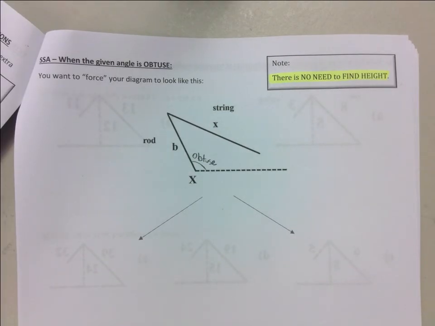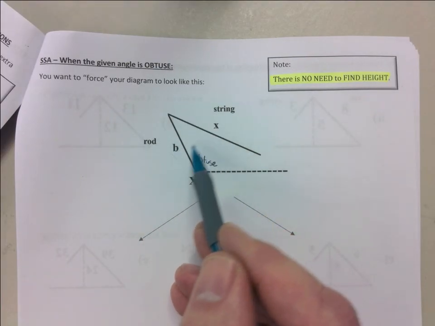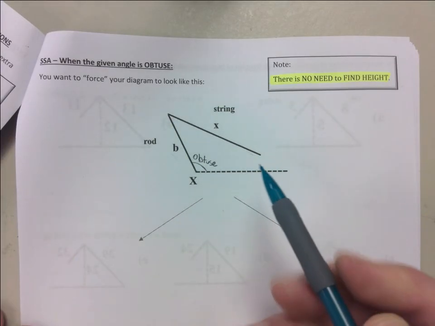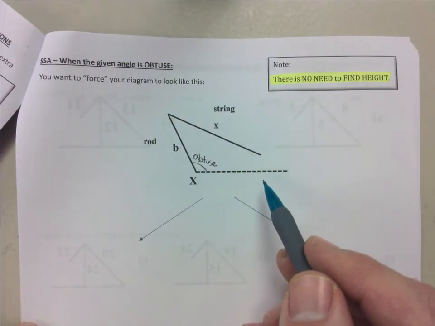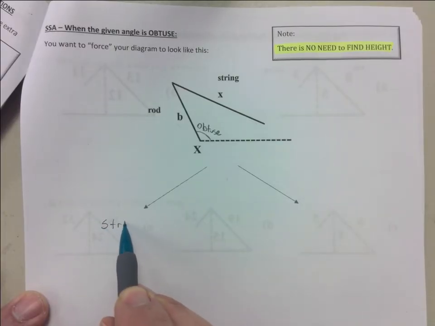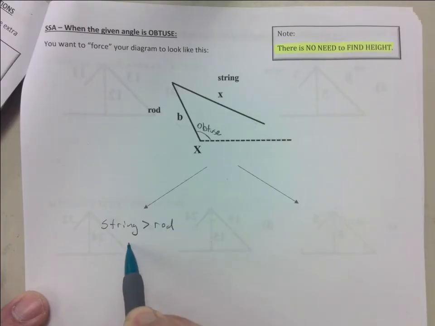This is when you caught a fish, right? You caught a fish, now you're pulling the rod back, and there's a string there. There's only two possible outcomes there. If the string is greater than the rod, you've got one solution.